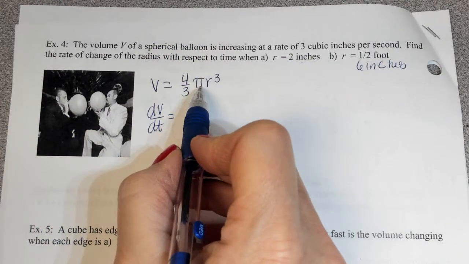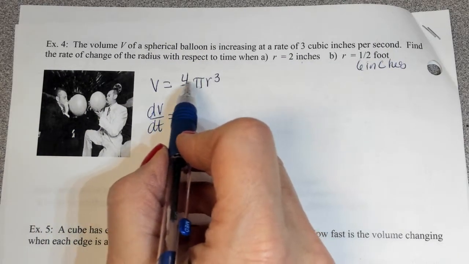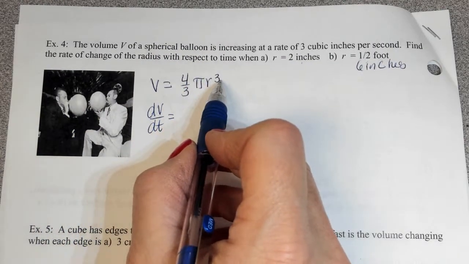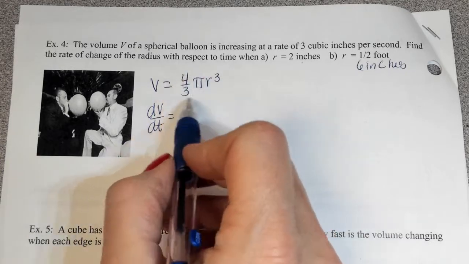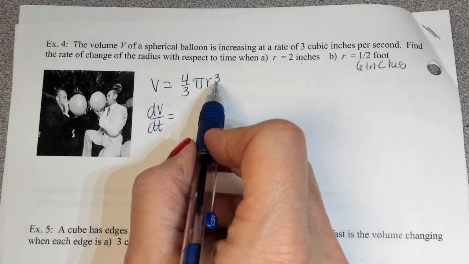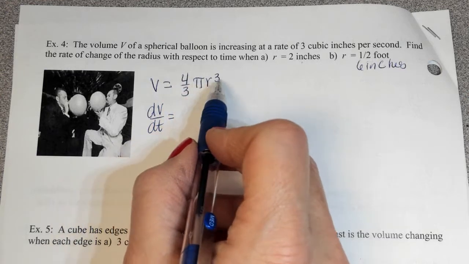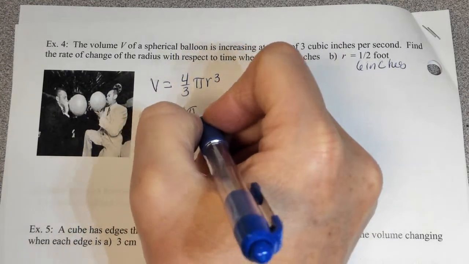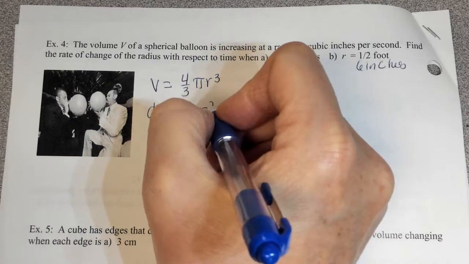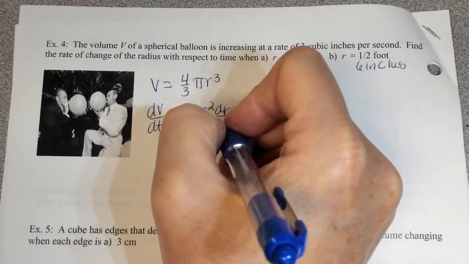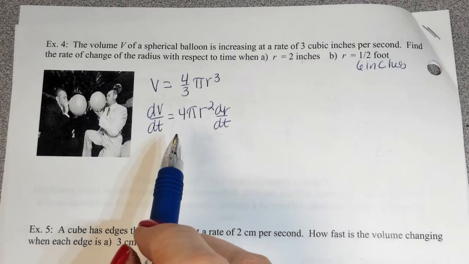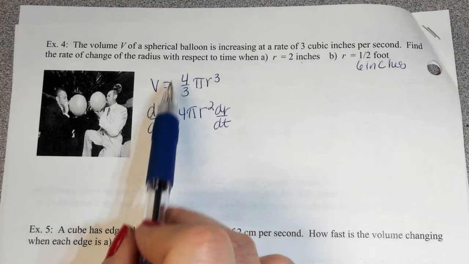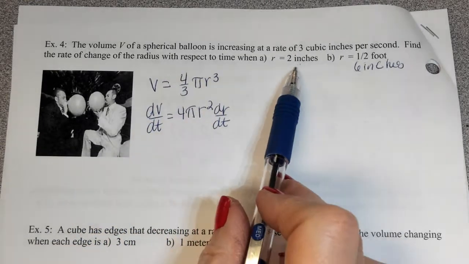This is a constant, this is a constant. These are both coefficients. Here's my exponent. So I have to do my coefficient times my exponent. What's 4/3 pi times 3? So we're going to have 4 pi r to the second dr/dt. It's the same process. Formula, derivative, substitute.